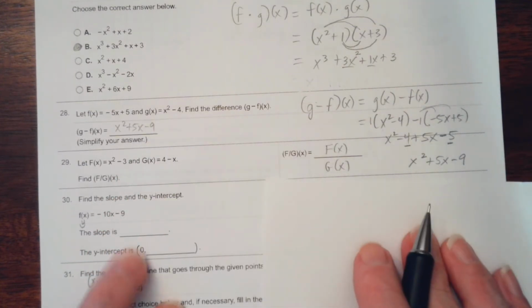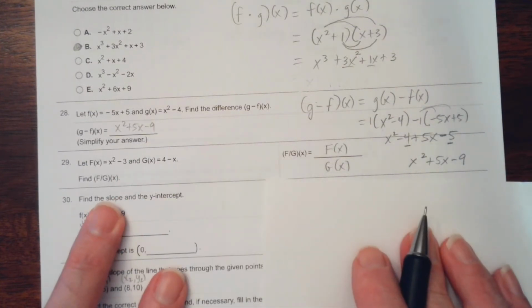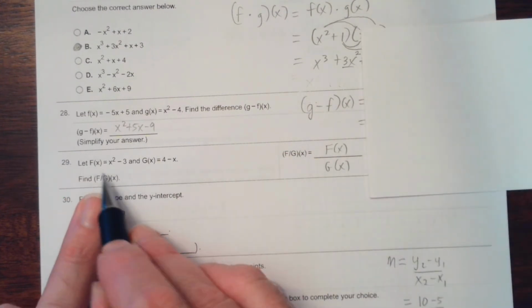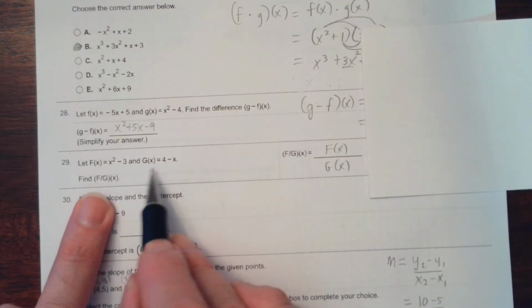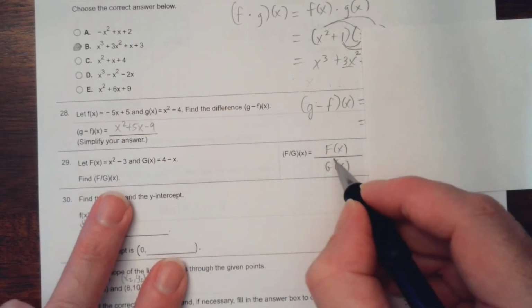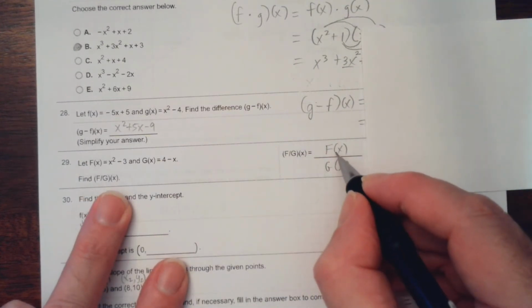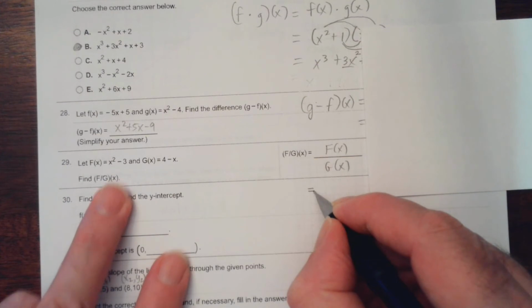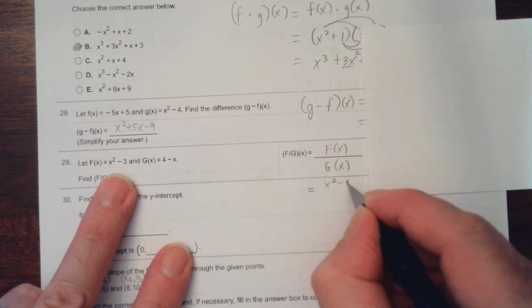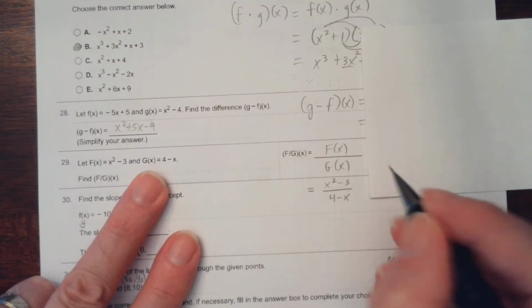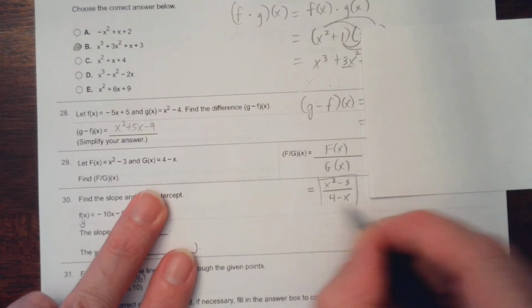All right. On number 29, by definition, so again, we have an f of x, we have a g of x, and we're going to get f divide g of x. By definition, that's f of x divide g of x. Well, f of x is x squared minus 3, and g of x is 4 minus x, and that is our answer.